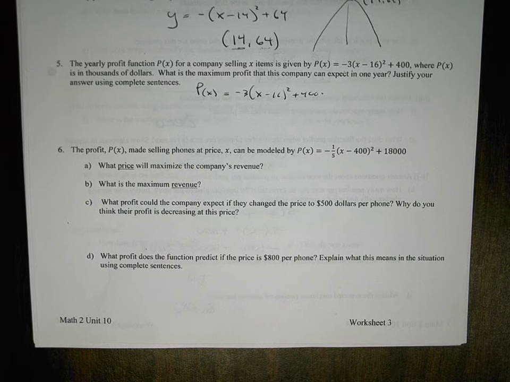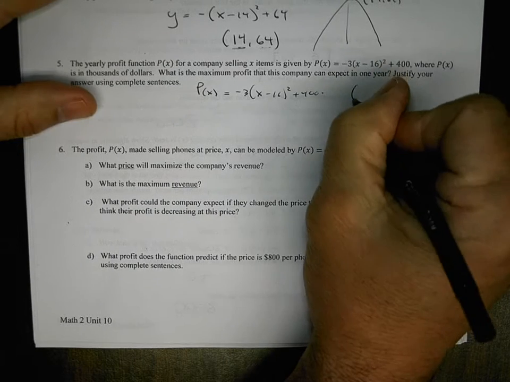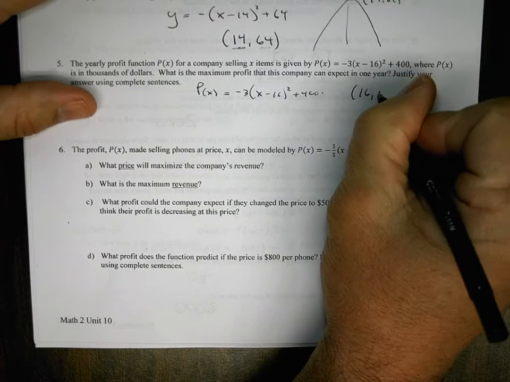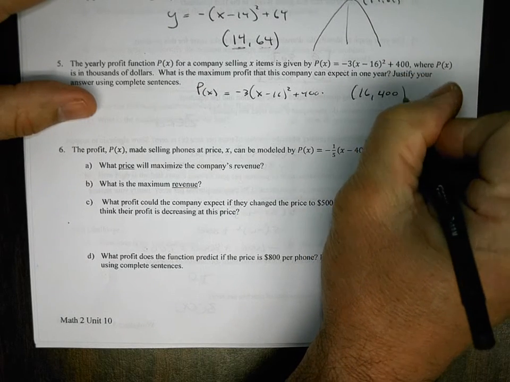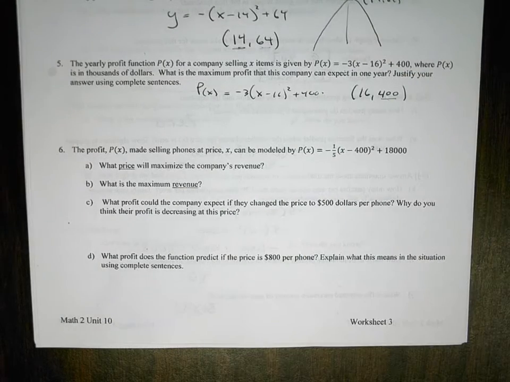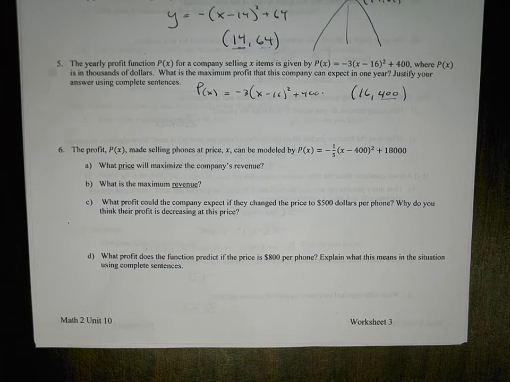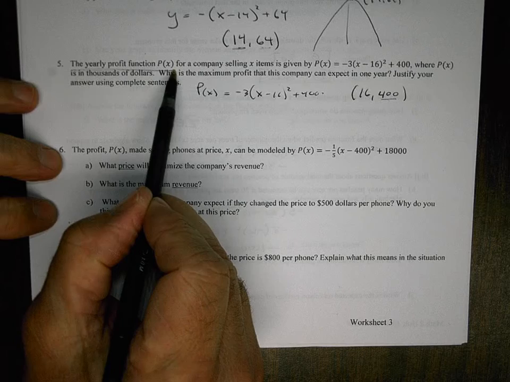Any idea, guys, what we should do? We want to. It's $400,000, isn't it? Because the vertex is 16 comma 400. Which remember, this is in thousands, so 400,000. So they've got to produce 16 of whatever they produce to earn $400,000 in 1 year. Okay, a yearly profit function.